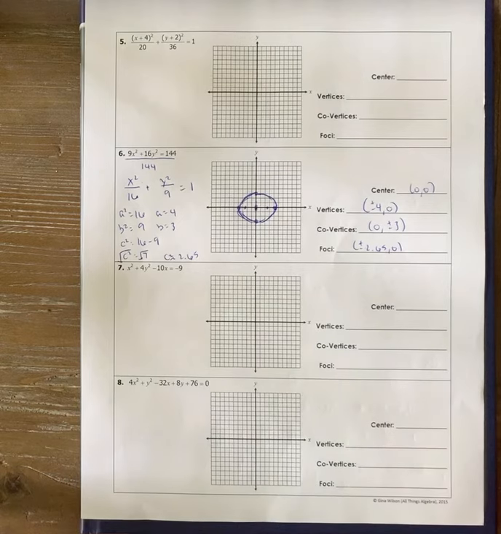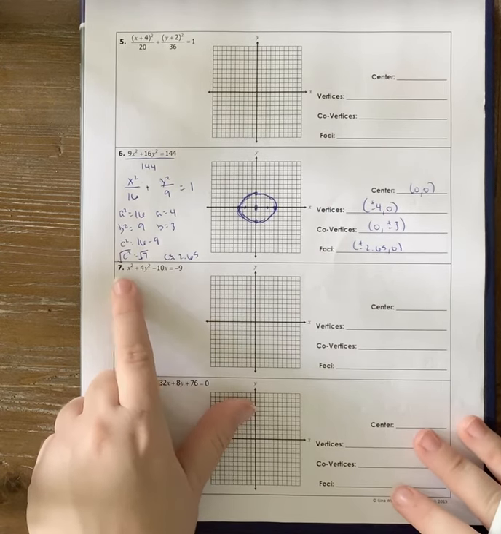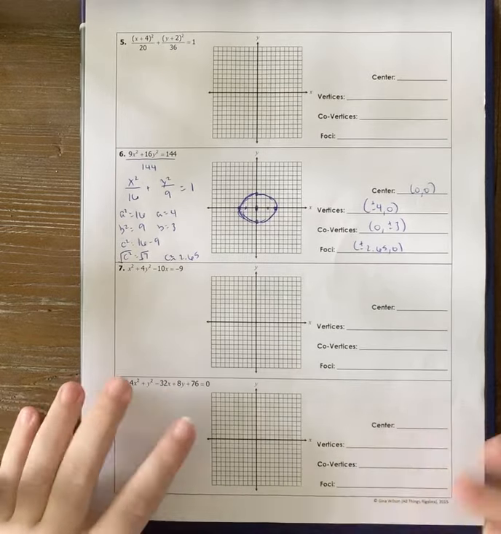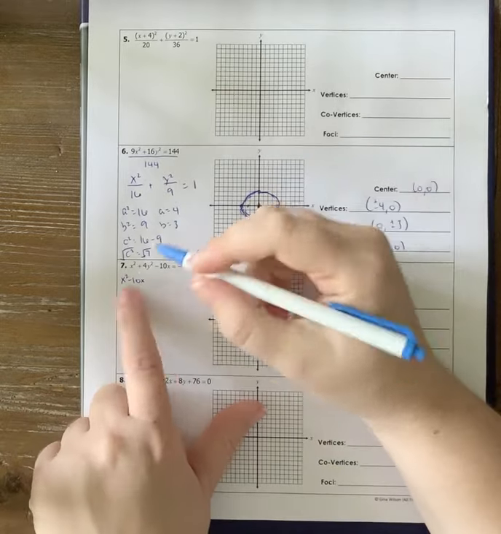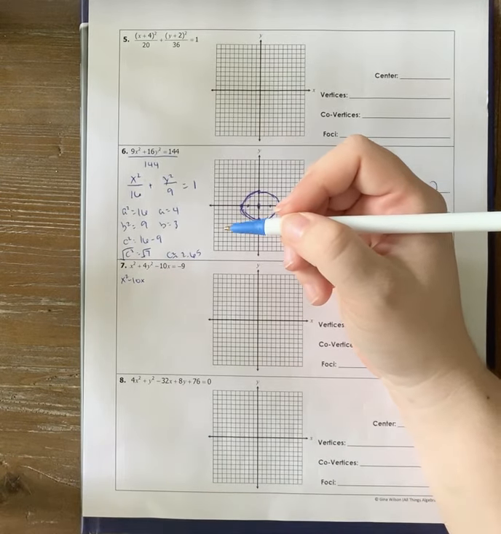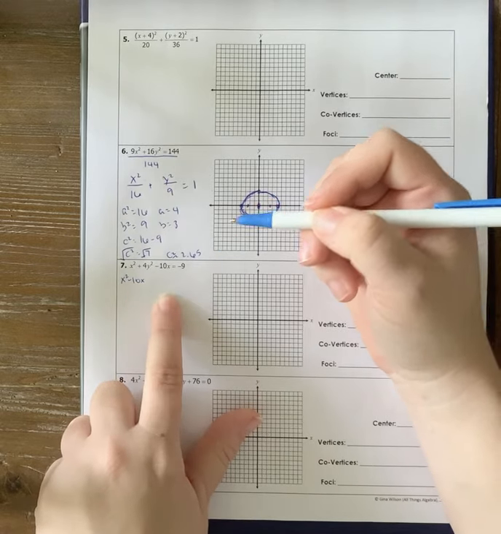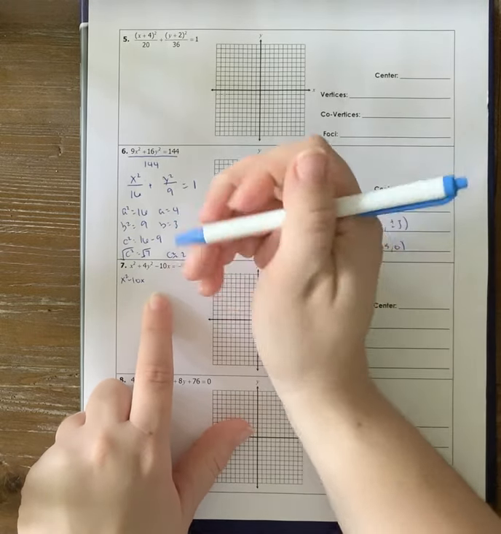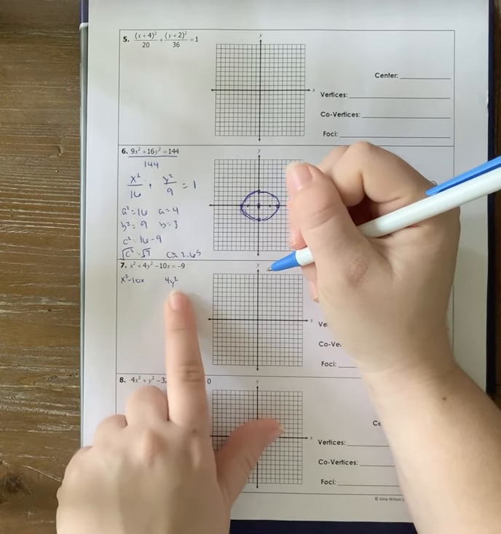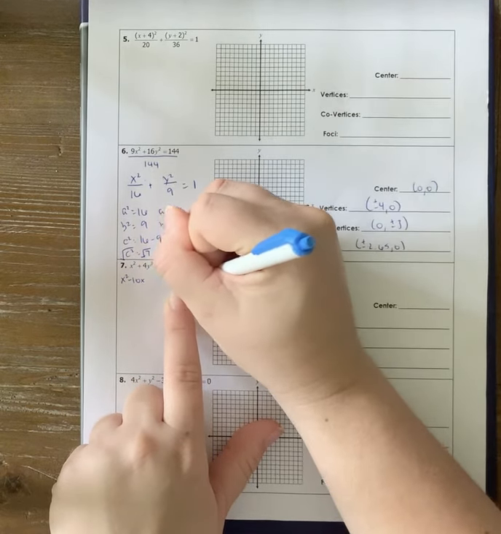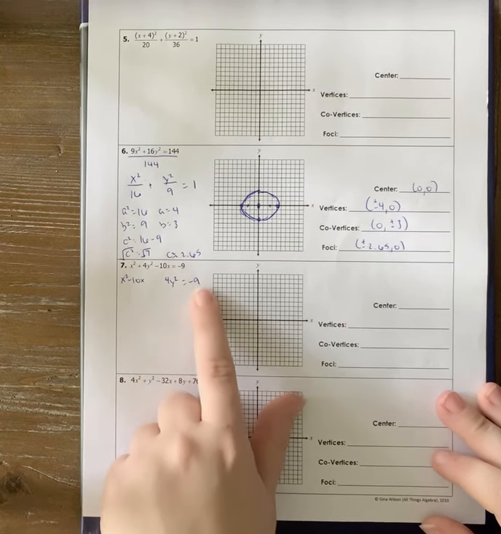Okay, on number 7, the first thing you want to do is get your x's together. So we have x squared minus 10x. Now we're going to have to do like what we did on the last note sheet with circles. We're going to leave a gap and complete the square with that. On the other one, we have 4y squared. We'll just leave it like that for now, because we didn't have any other y's to put together, and that negative 9 we'll just leave there for now.